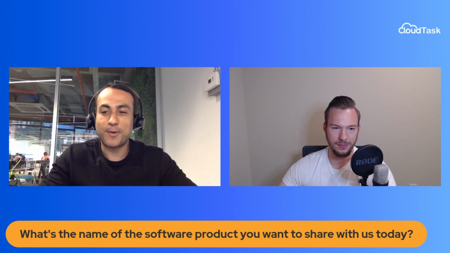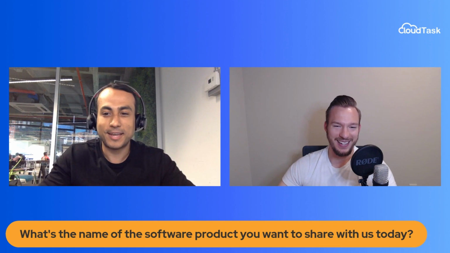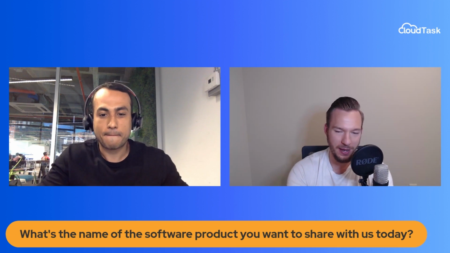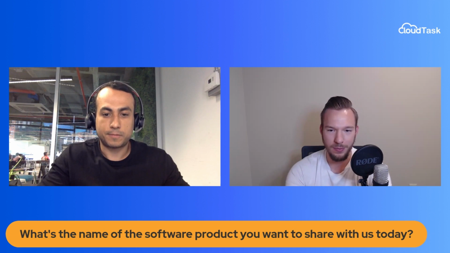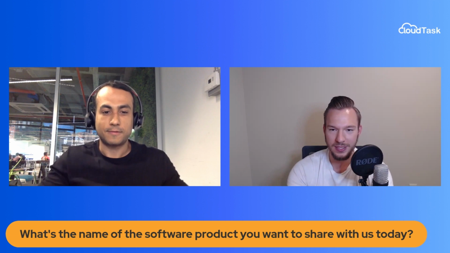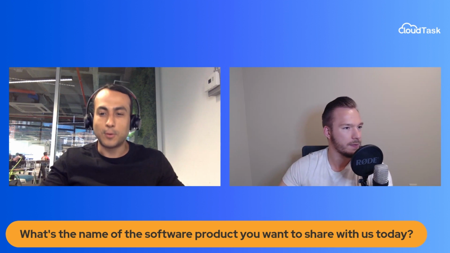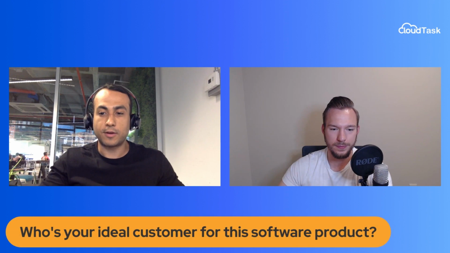What's the name of the software product? So it's Clay, and what the tool does is instead of you connecting APIs of multiple data integrations and multiple things, you just get it all in one spreadsheet. So that instead of you setting up all these things yourselves, you just get it all baked into one spreadsheet for sales. Cool. Who is your ideal customer for this software product?